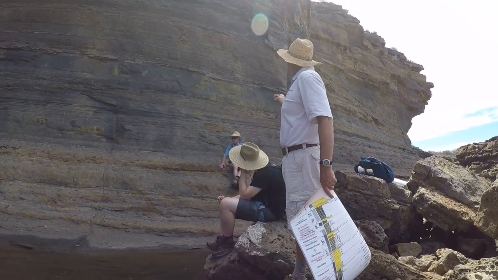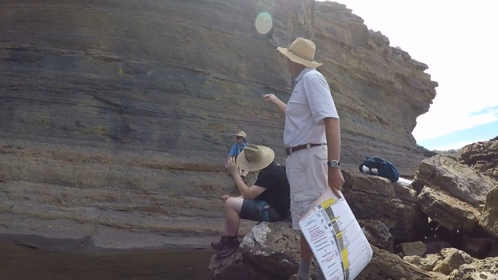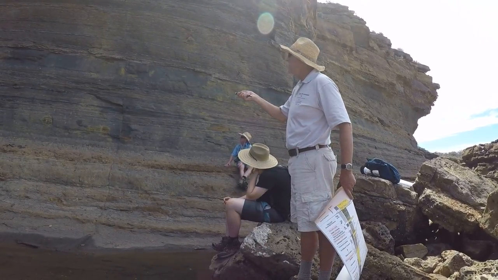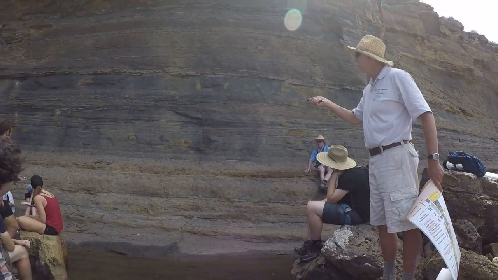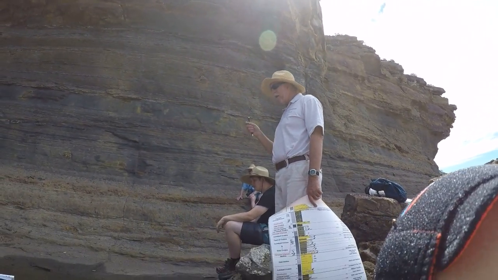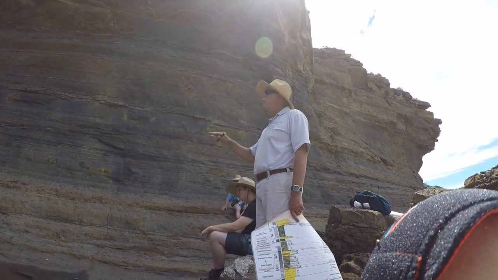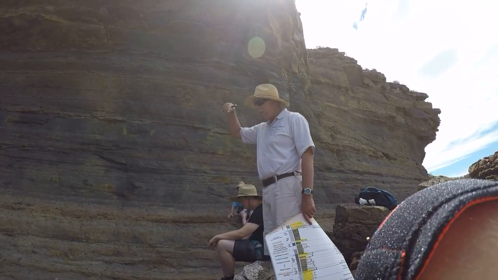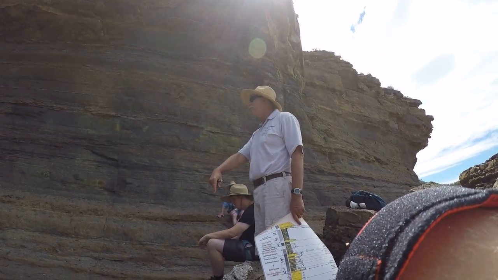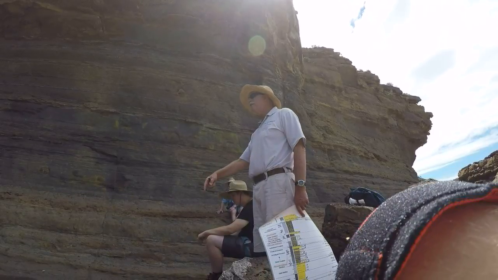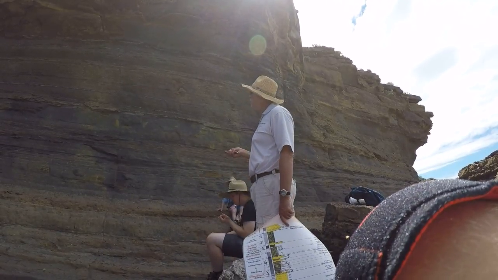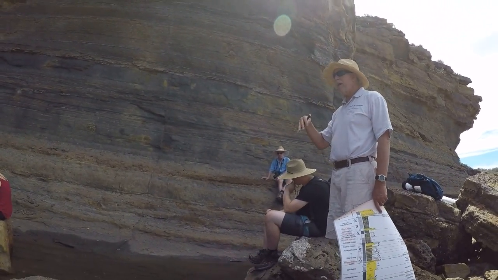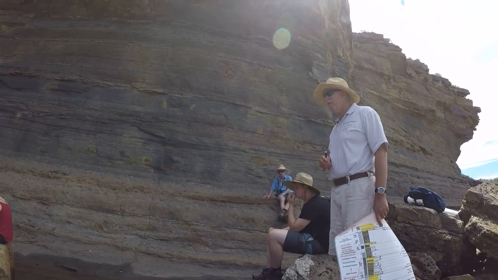This one is also a burrowed surface. See all the burrows coming down? So that boundary there is also a burrowed surface. In a lot of cases, they're burrowed surfaces because they stood there for a while and animals colonized that surface and then they drilled down into the underlying material for food or a place to live. Okay, and so they give you the idea that there is some time gap across that surface for the animals to colonise it and live on.